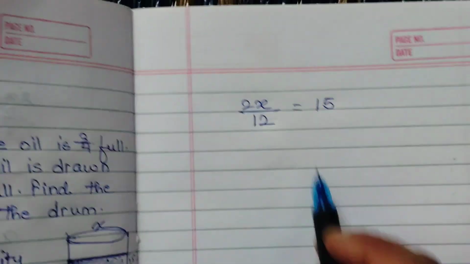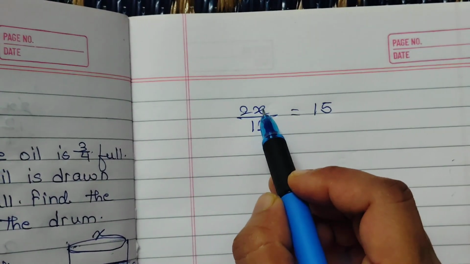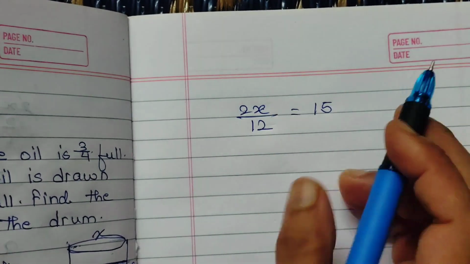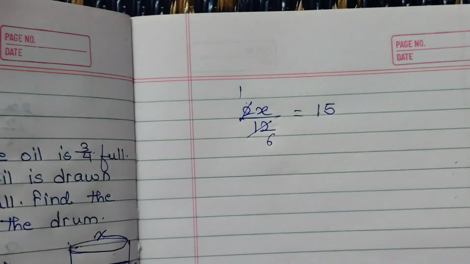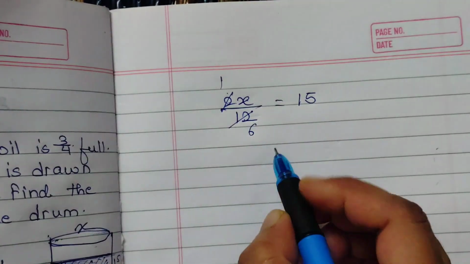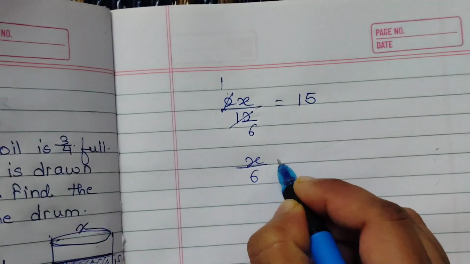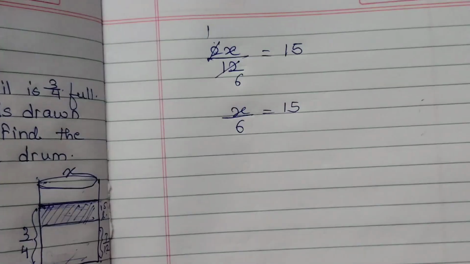Got it? Now here, these both have multiplication sign in between. If there is no sign then, okay. So we can reduce this. 2 1s are 2, 2 6s are 12. So x upon 6 is equal to 15 remains.